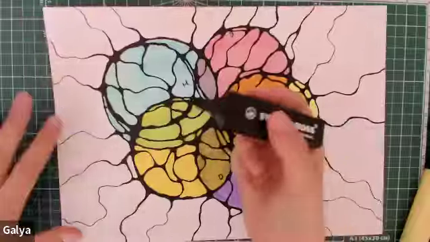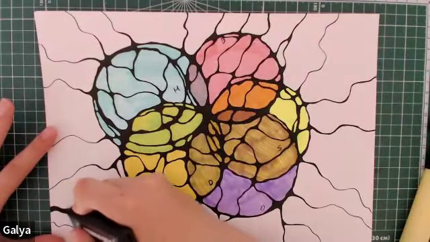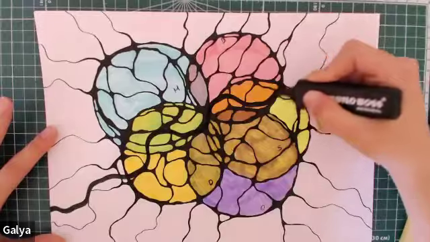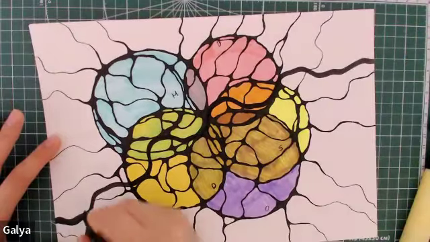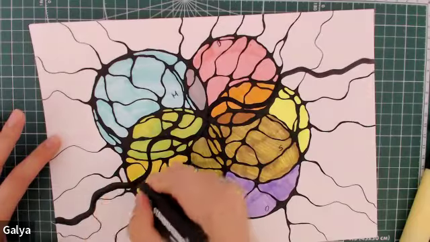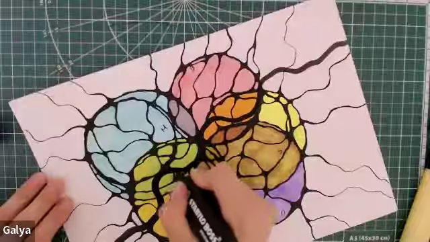We're using a thick liner for that, and I'm going to add line number 1. These are the thickest lines on your drawing. Make them really, really thick for you to see them right away.